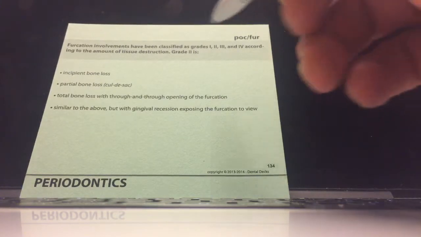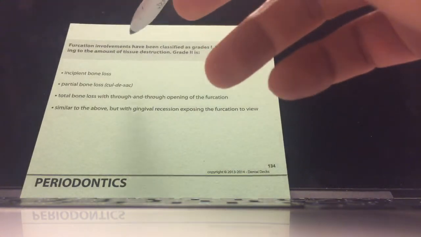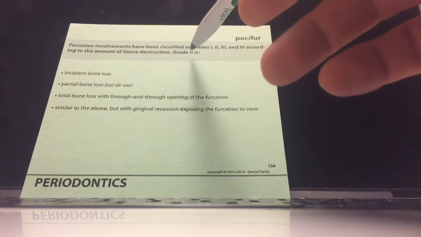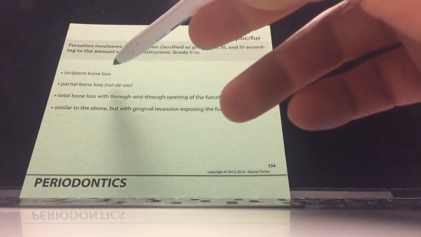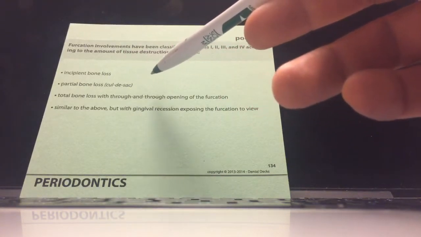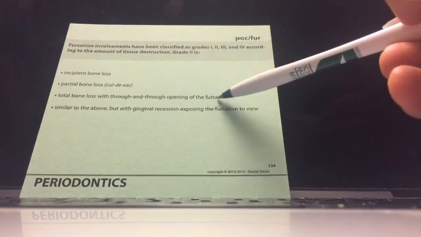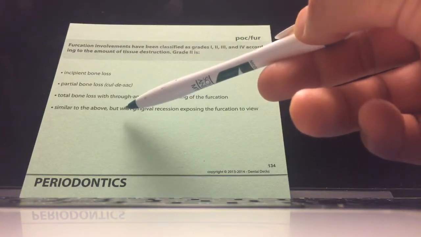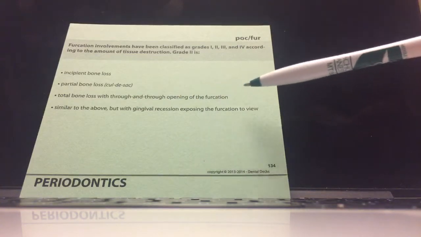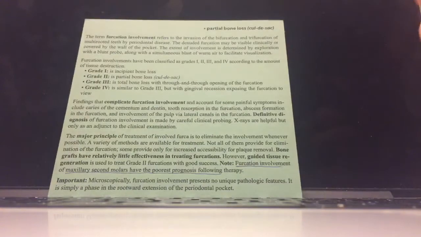Furcation involvements have been classified as grade 1, 2, 3, and 4 according to the amount of tissue destruction. Grade 1 is incipient bone loss. Grade 2 is partial bone loss, cul-de-sac. Grade 3 is total bone loss with through and through opening of the furcation. Grade 4 is similar to the above, but with gingival recession exposing the furcation to view. So, grade 2 is partial bone loss.